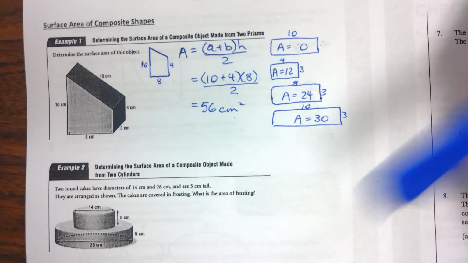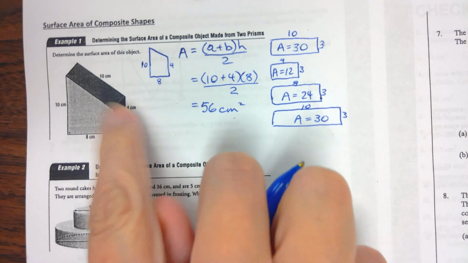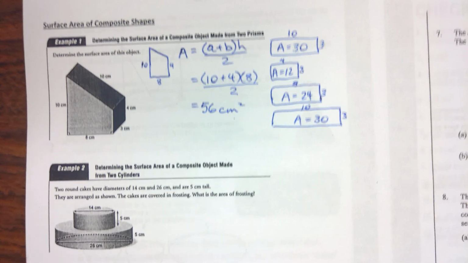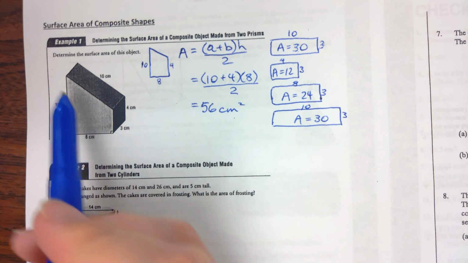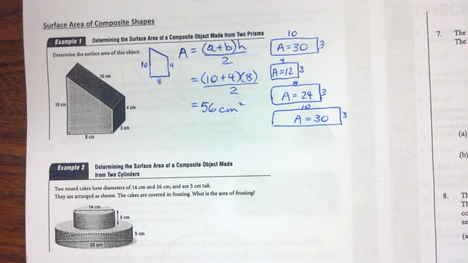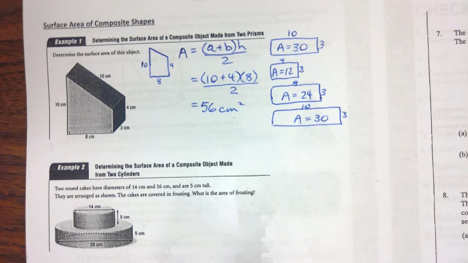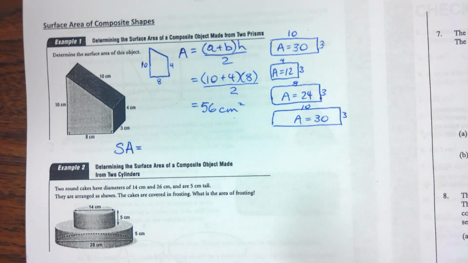Okay. Take a look at the whole figure. How many sides, how many faces does this figure have? Charles? Yes. So even though you can't see this side, it is a closed figure. Okay, so how many sides does this figure have? 6. So when I add up my surface area, I should be adding up 6 numbers.